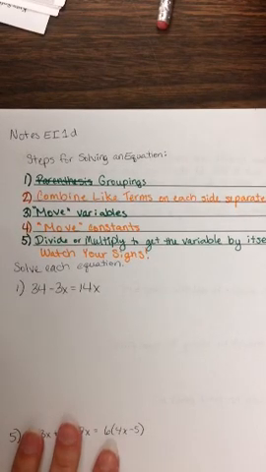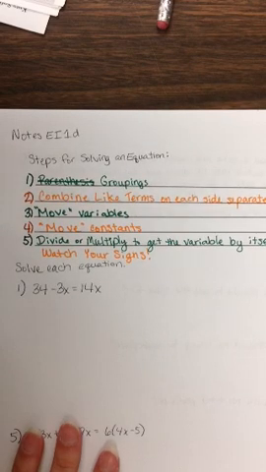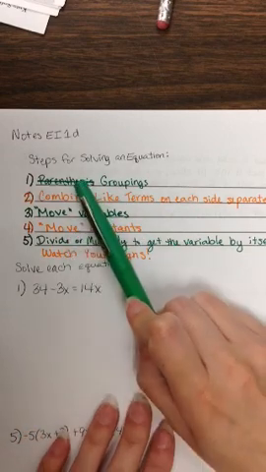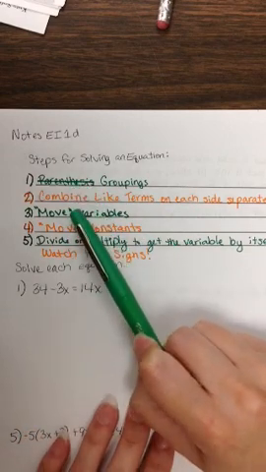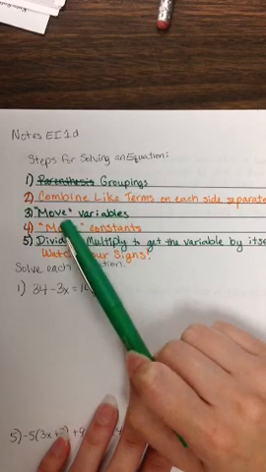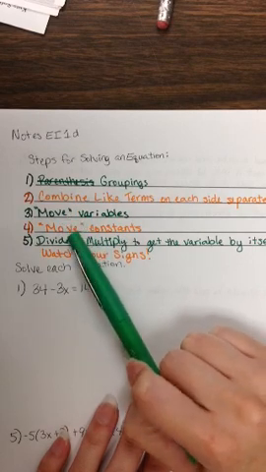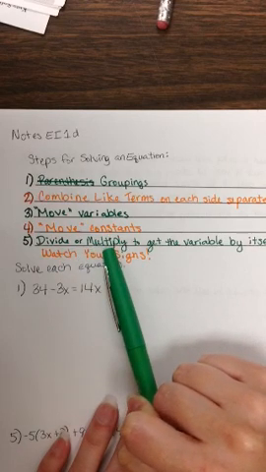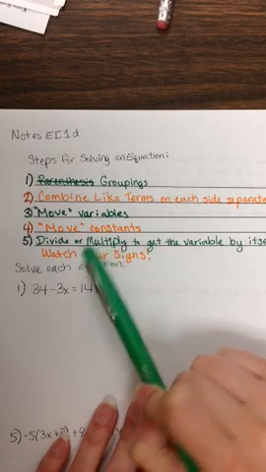All right, class. Today we are going to be working on more multi-step equations. So the other day we ended up going over these 5 steps. First we would do parentheses, then combining like terms on each side, then move variables, then we would move constants, and then divide or multiply to get the variable by itself.